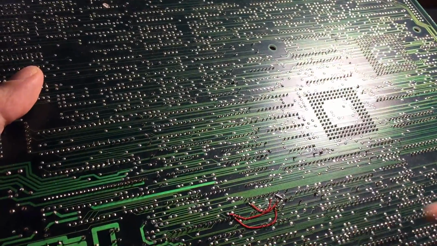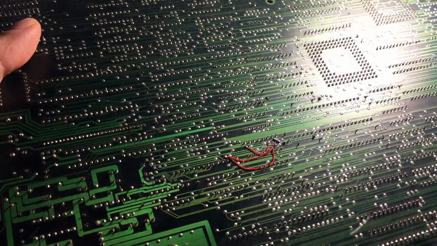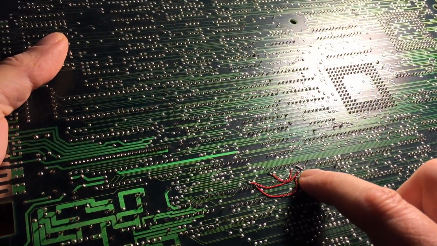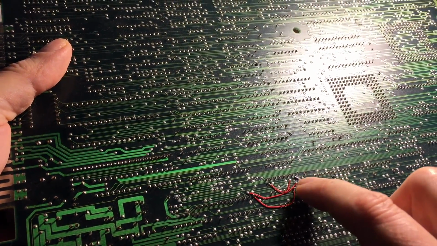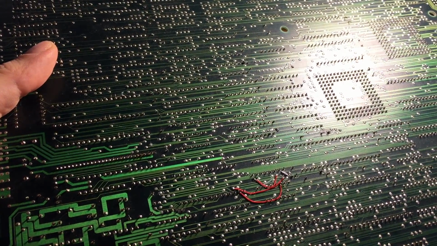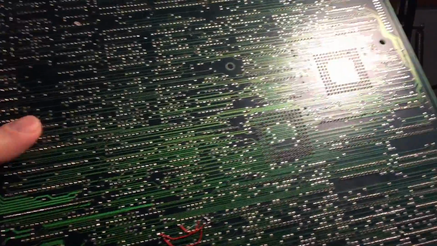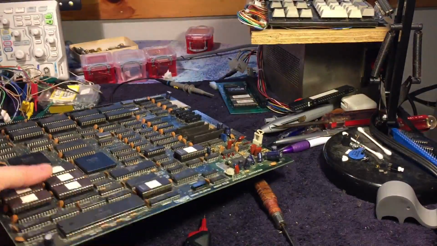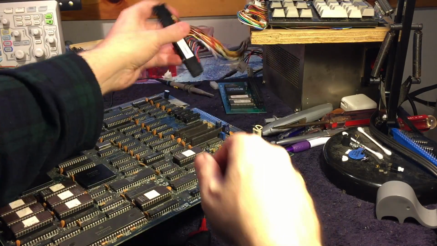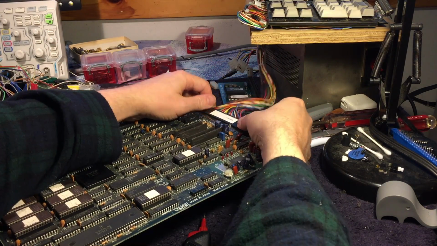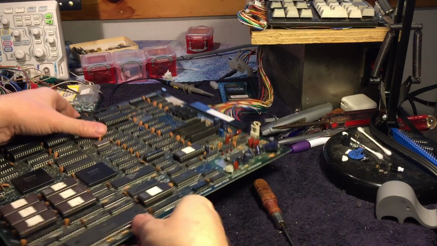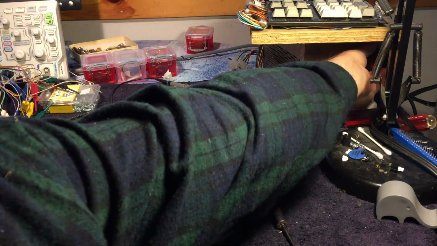And here's the repair. It's three small wires and a small piece of resistor lead for one of the traces that I had enough room around to just put a patch right there. And I tested the line between the two CPUs that was broken before, and it appears to be working now. So I am going to plug this in and see what happens. Let's fire it up.